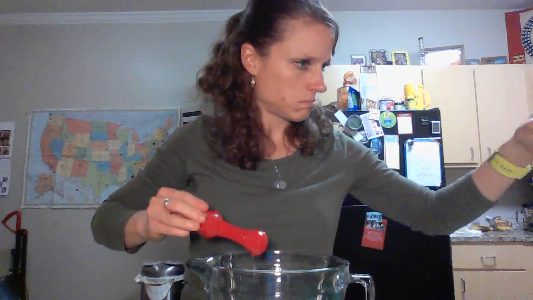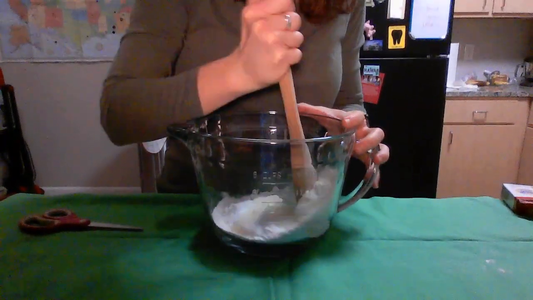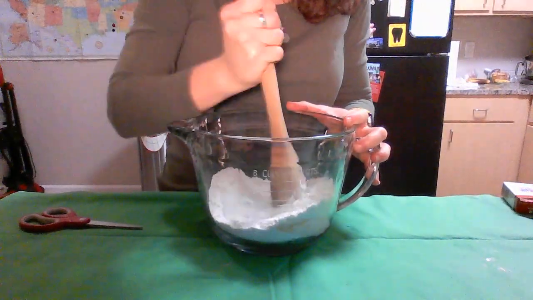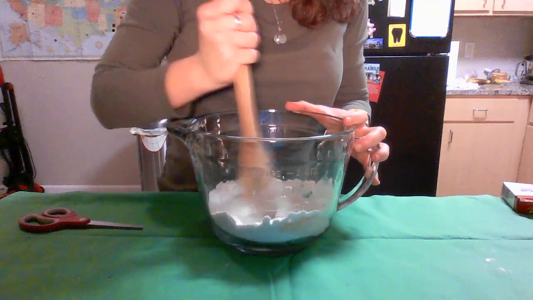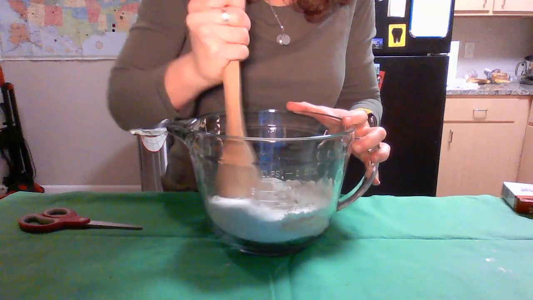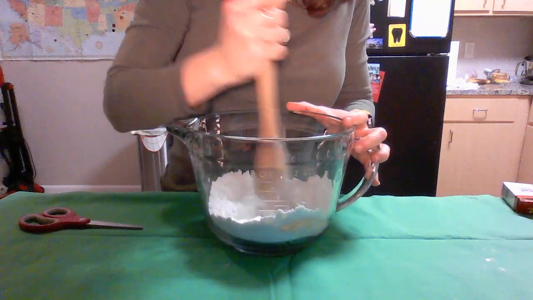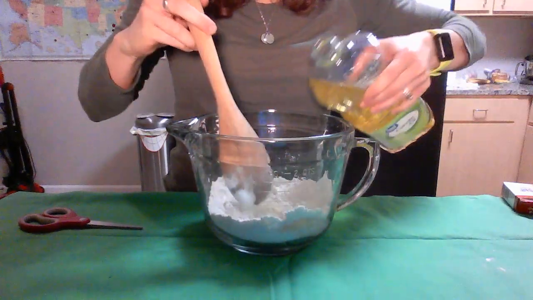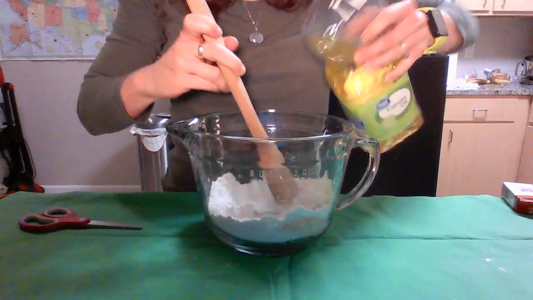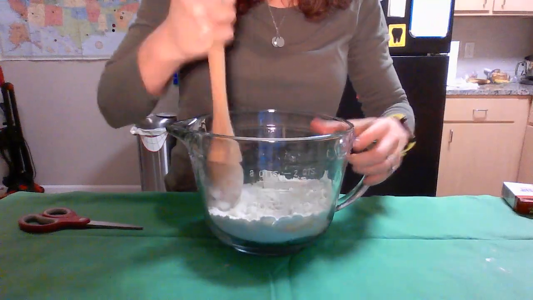And now we're going to stir this all together and just get it nice and mixed up and incorporated. Then maybe a tiny bit more oil here. There we go. Possibly that was too much, but we'll see.